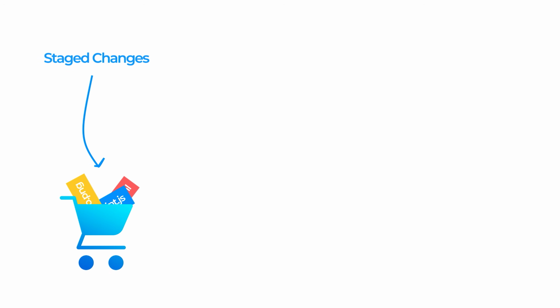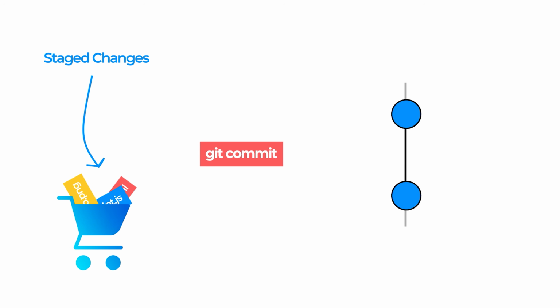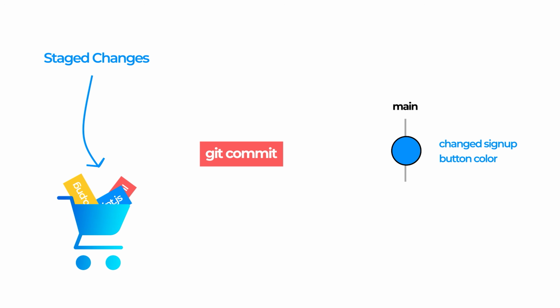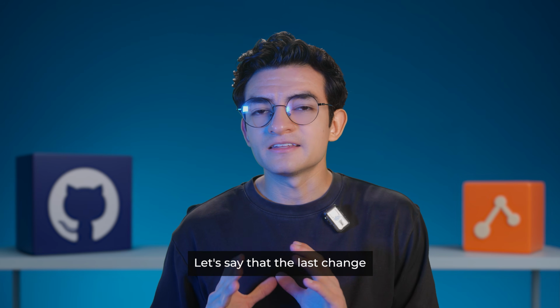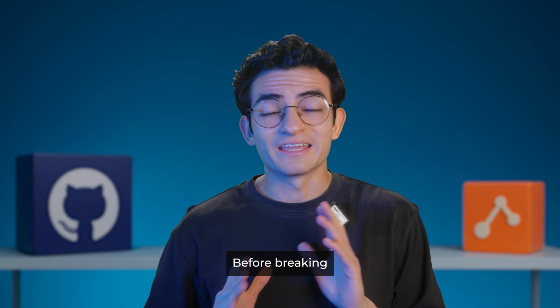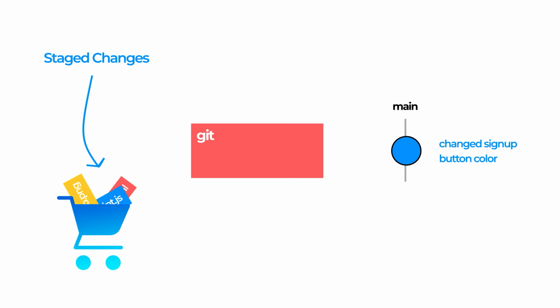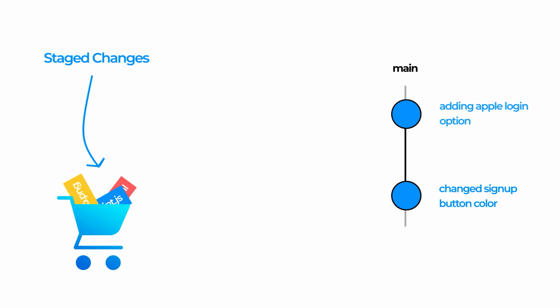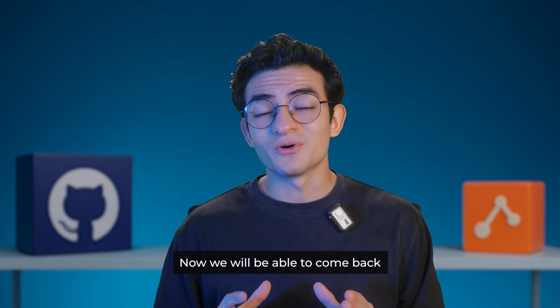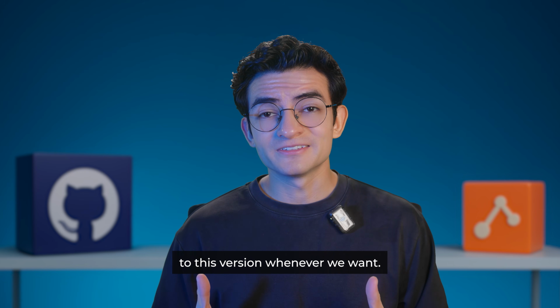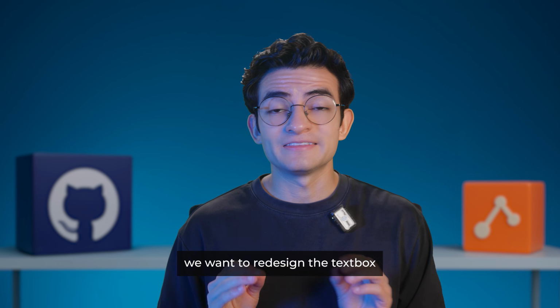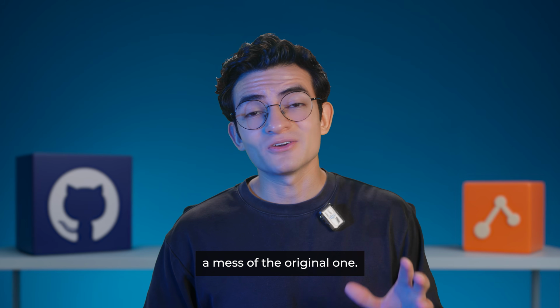Now that we have staged the changes, we save our snapshot using git commit. Every commit is like a checkpoint, a version you can return to whenever you want. A commit normally includes a message to explain what changes we made. Let's say that the last change made by our friend, before breaking everything, was adding the Apple login option. So we can say git commit -m "adding Apple login option". And just like that, our checkpoint is done. Now we will be able to come back to this version whenever we want. Next, let's say we want to redesign the text box layout without making a mess of the original one.